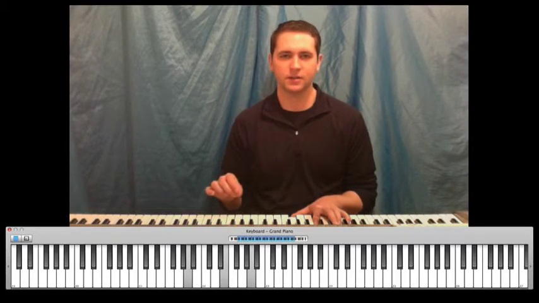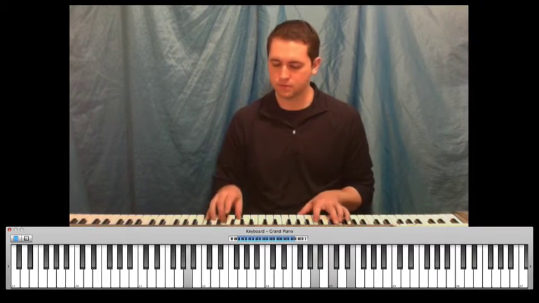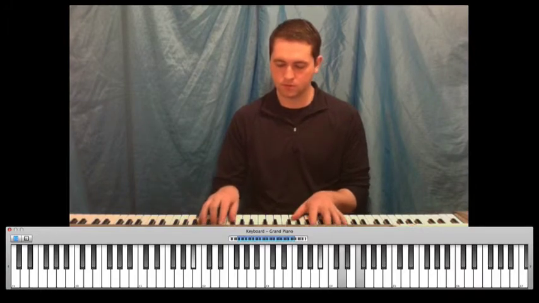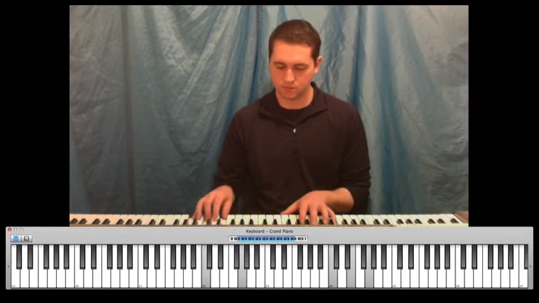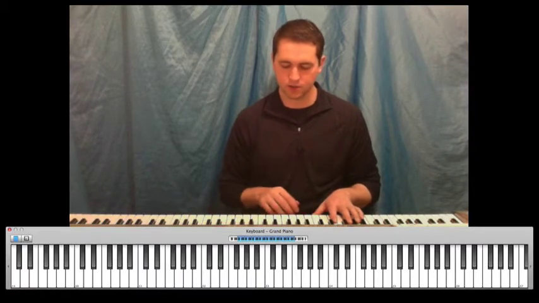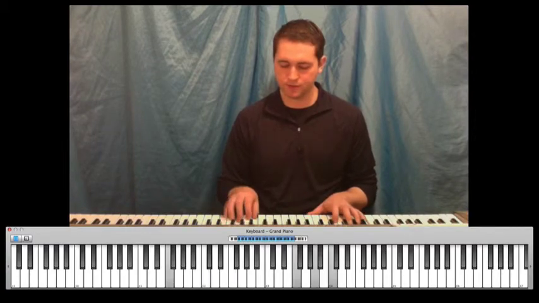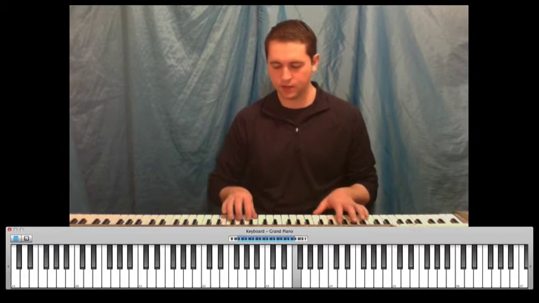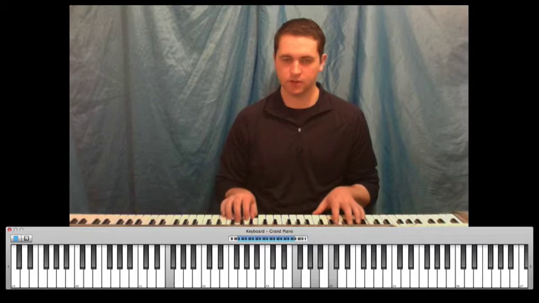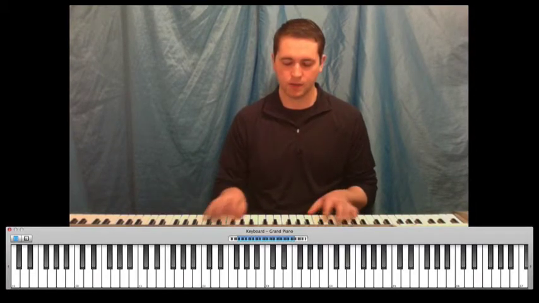So what key you're in depends on what filler note you can actually use. Okay, and remember you can also use a filler note between A and C when you're playing on the F. Okay, same thing here. You've got to use B flat as the filler note, whether you're going up or down.